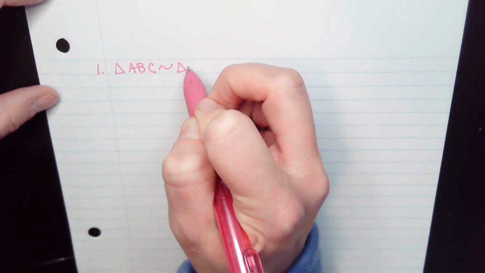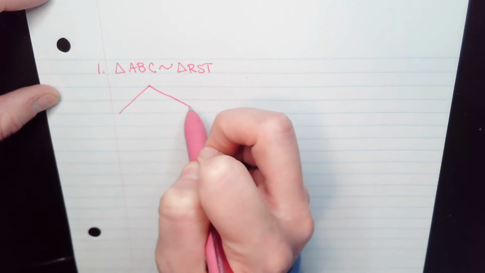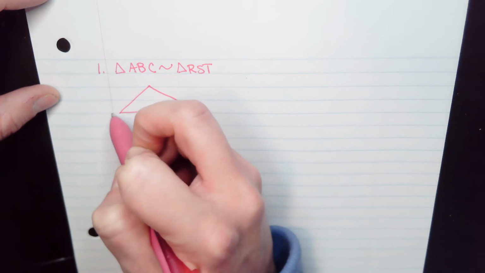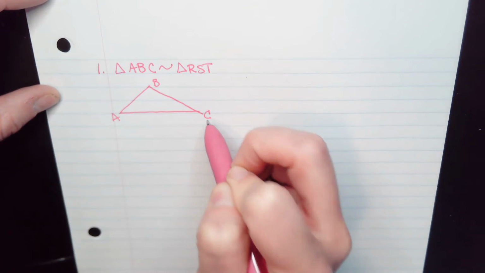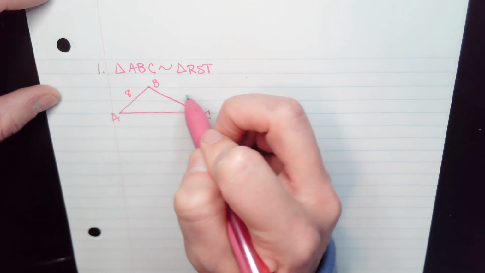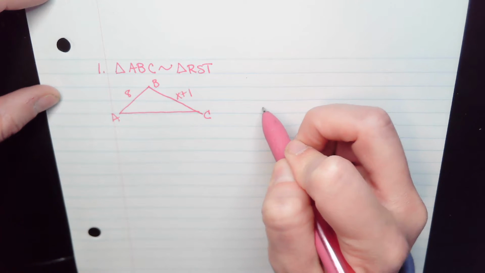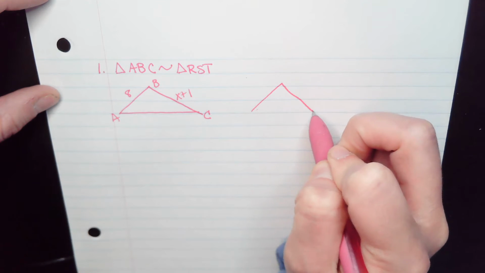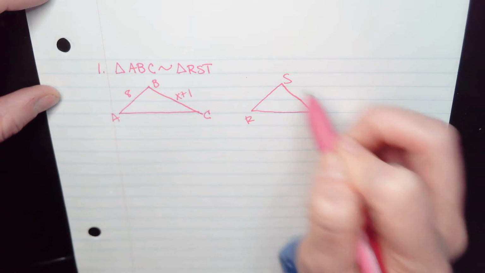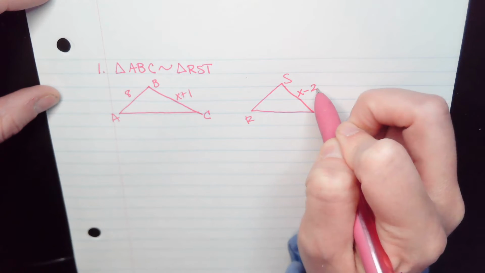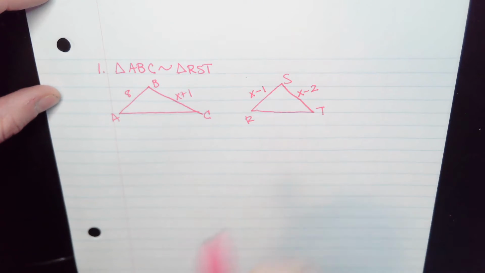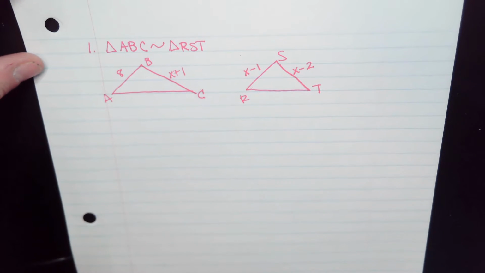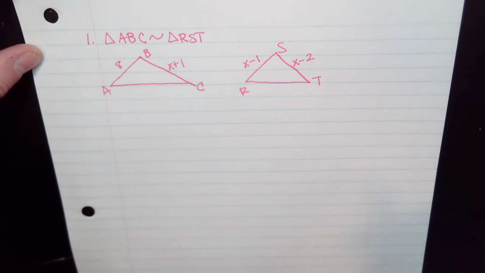So given that triangle ABC is similar to triangle RST. So this is A, B, C. We know AB is 8, BC is x plus 1. And this is RST. ST is x minus 2, and RS is x minus 1. All right, so we want to solve for x here.